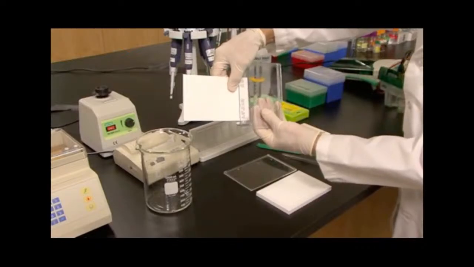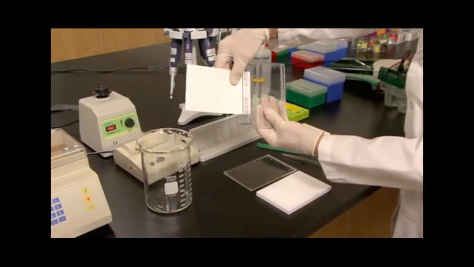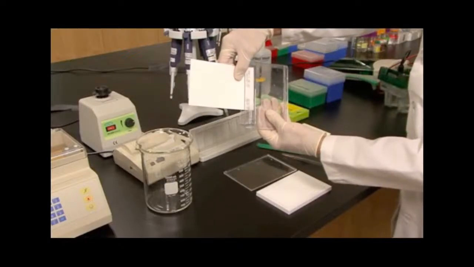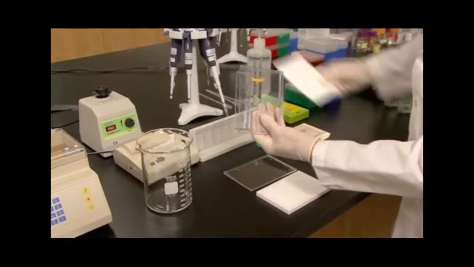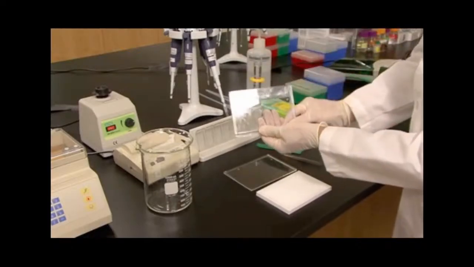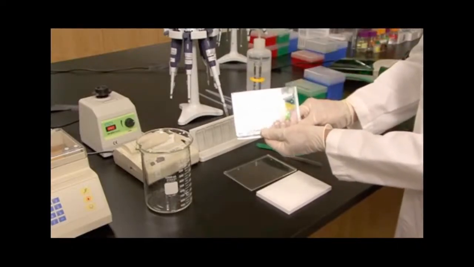Be careful not to touch the bottom of the gel as it can damage the surface of the second dimension gel. We usually do this because unpolymerized acrylamide can cause anomalies in your second dimension gel if it's not removed.